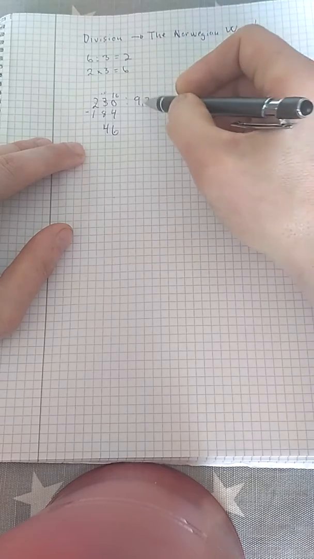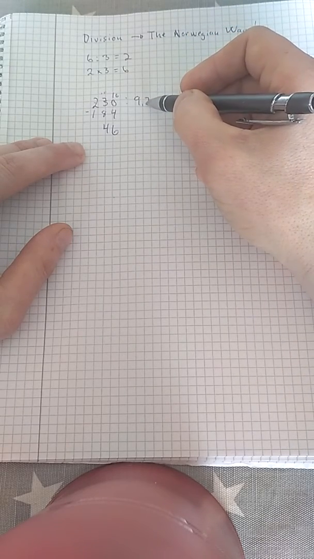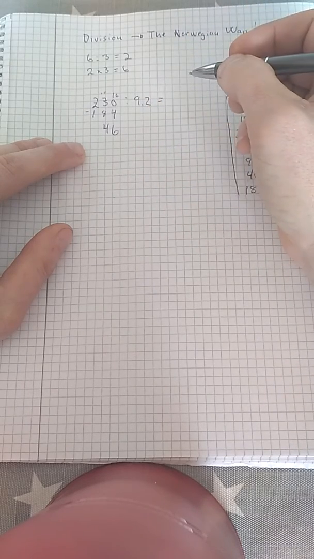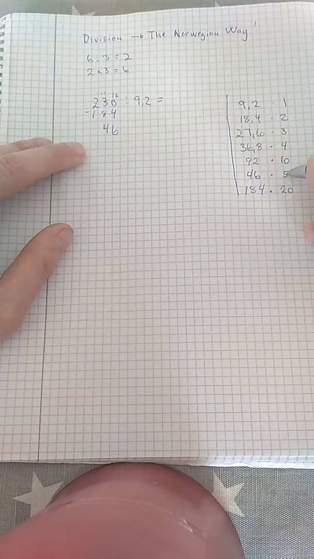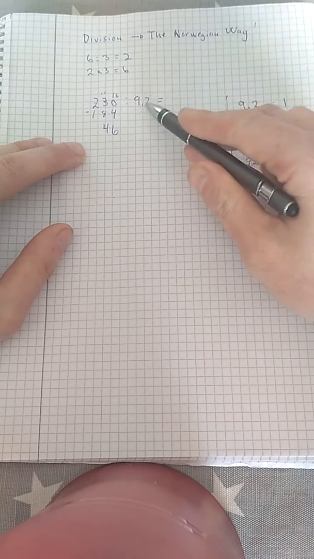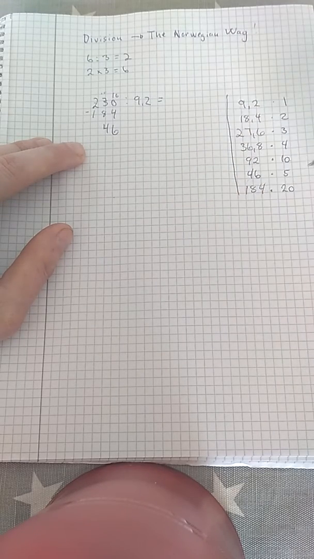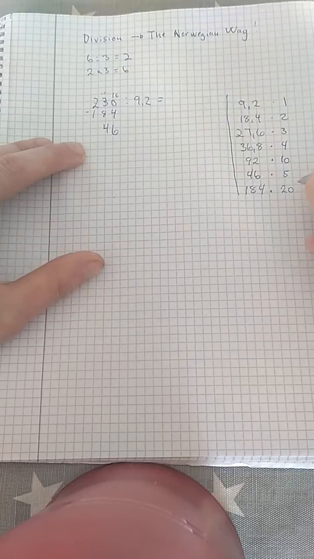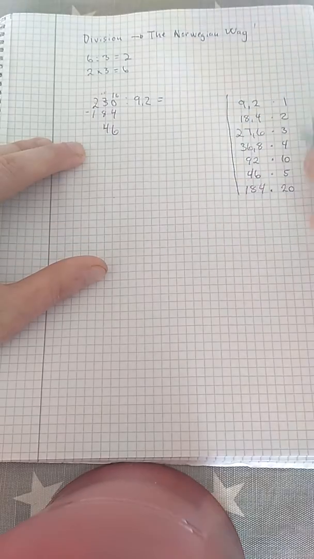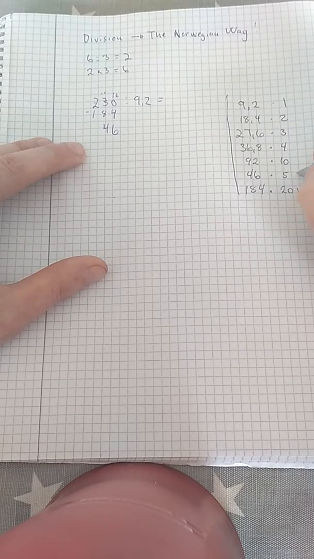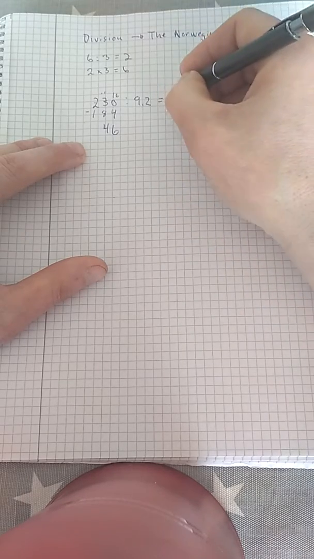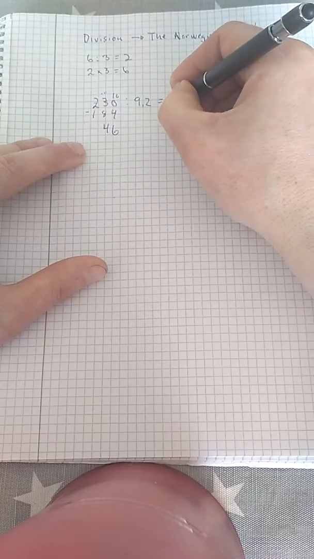I need to find now how many 9.2 I get into 46. Oh, look here, I already have that number. If I multiply 9.2 with 5, then I get 46. So now I know that the answer is, I need 20 9.2s plus 5 9.2s. So the answer is 25.